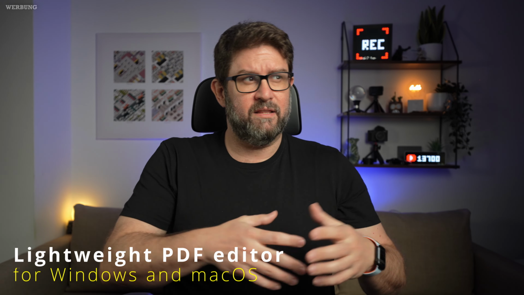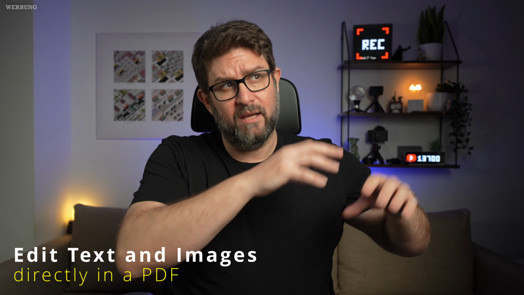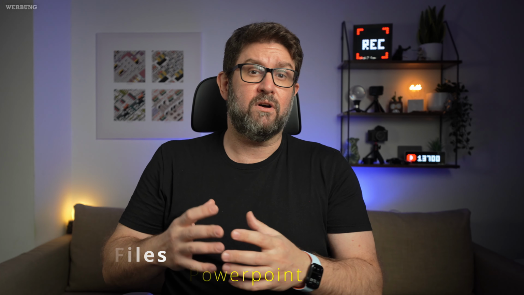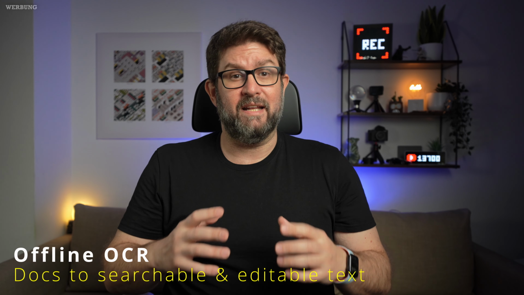Alright, now before we jump into the software itself, here's a quick overview of what PDNob can actually do. It's a lightweight PDF editor for Windows and macOS, and it feels much faster and cleaner than the usual heavy PDF tools. You can edit text and images directly in a PDF, convert files to Word, Excel or even PowerPoint, and use offline OCR to turn those old scanned pages, you know, the ones that looked like they survived the fax machine in the 90s, into searchable, editable text.